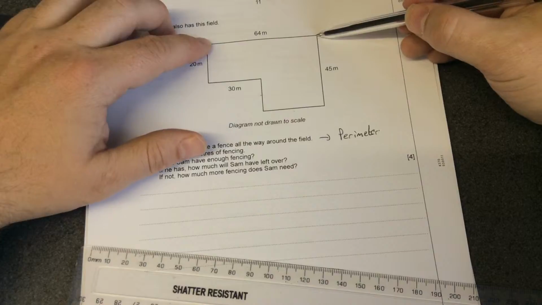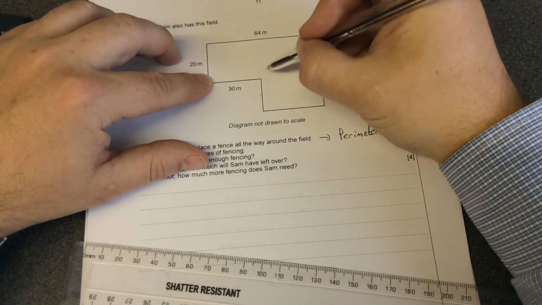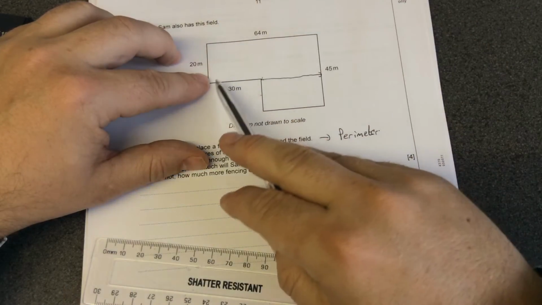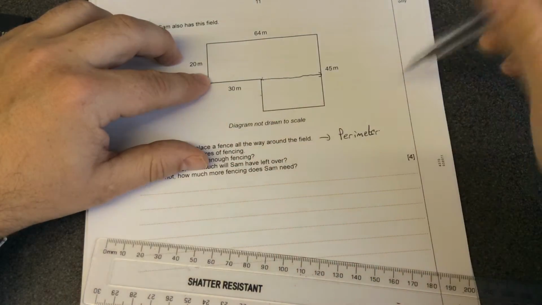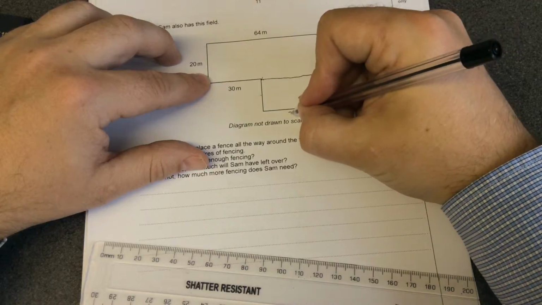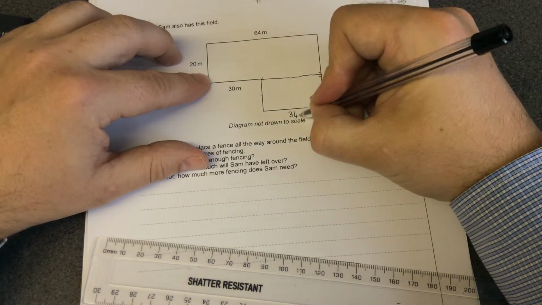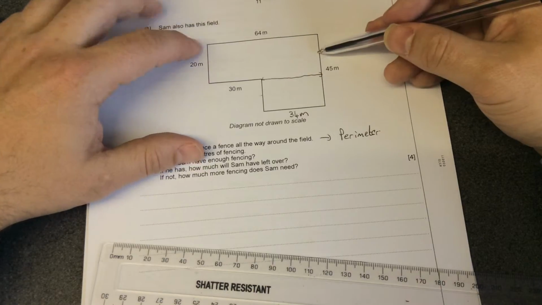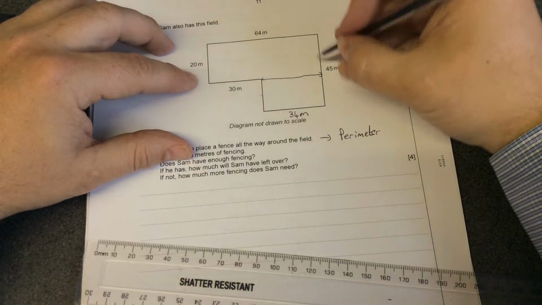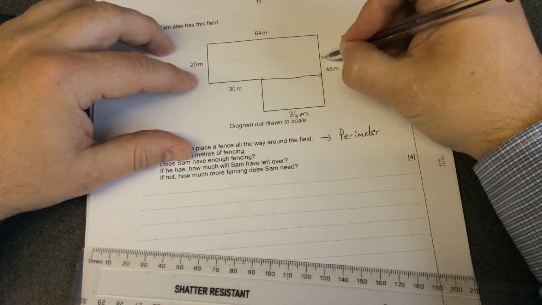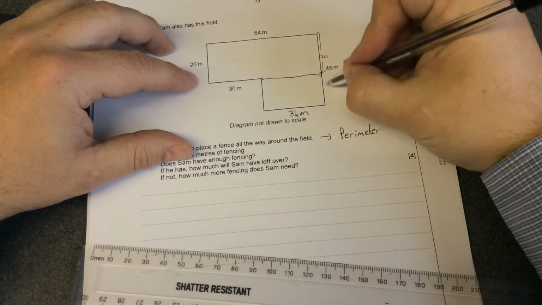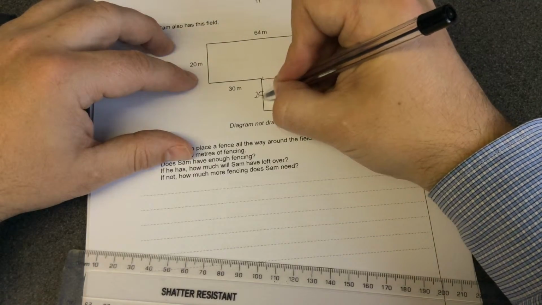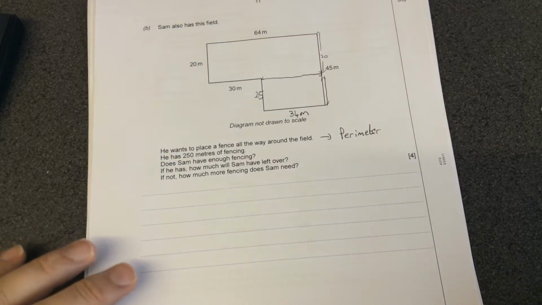Because the top length is 64 and this length is 30, that means that this little length across here, 30 add what makes 64. So it's 34. So this means the one on the bottom is 34 meters. And going up using a similar process, that on the left is 20. So if that's 20 from that side, this side down here has got to be 45 take away 20, which is 25.